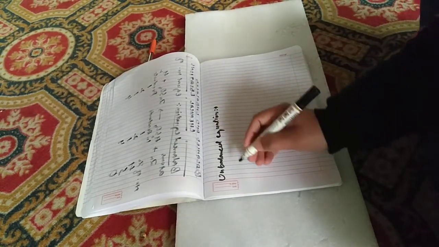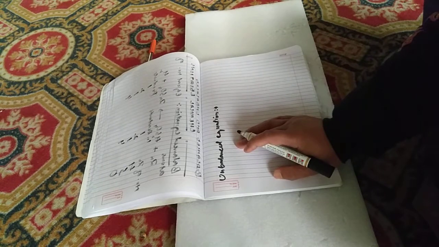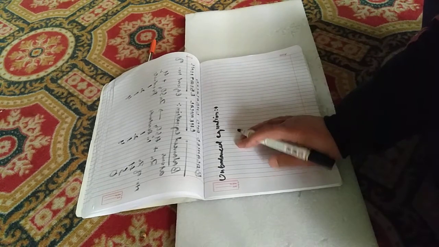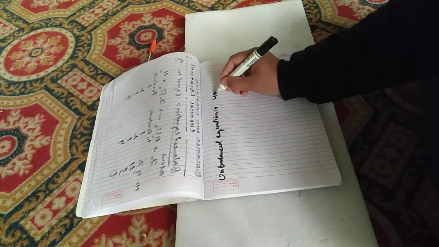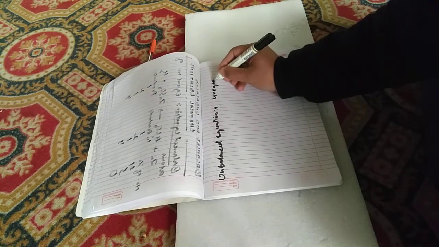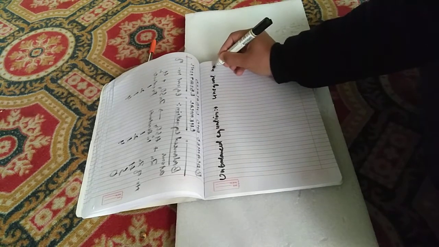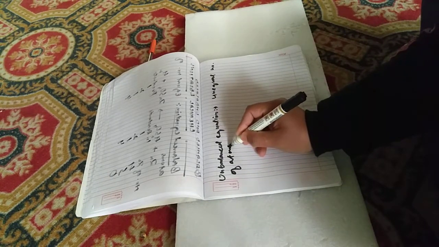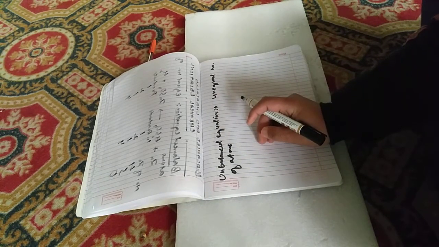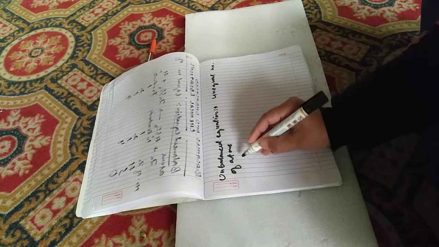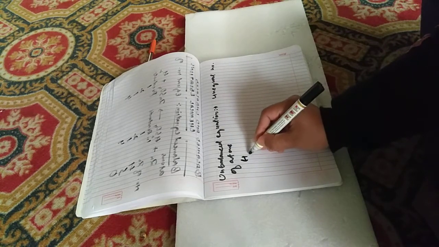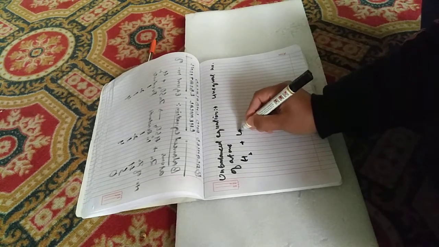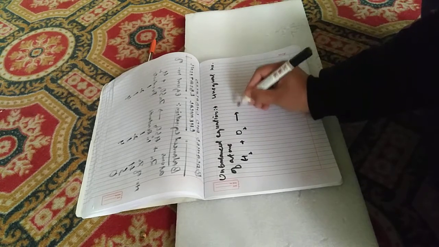On the other hand, the unbalanced chemical equation is that type of chemical equation which contains an unequal number of atoms of one or more elements in the reactants and the products. Let's take an example to understand this point in detail. For example, hydrogen reacts with oxygen to form water.